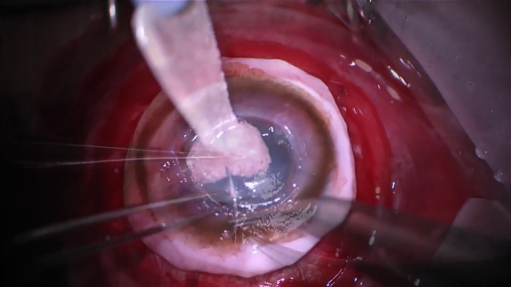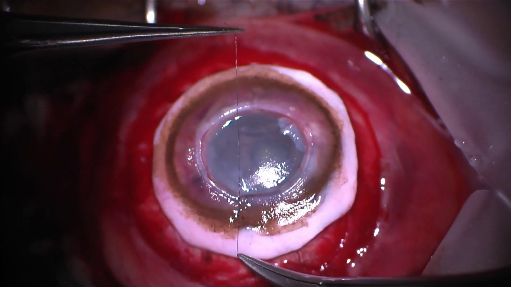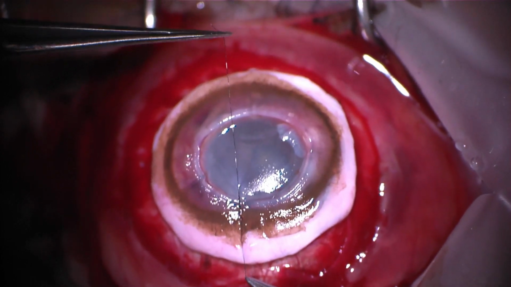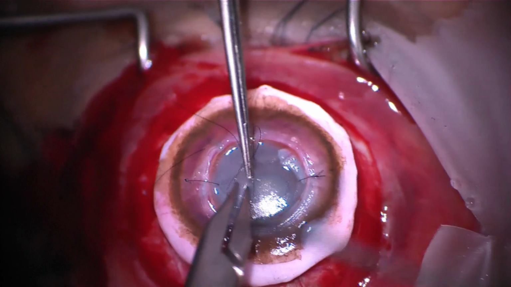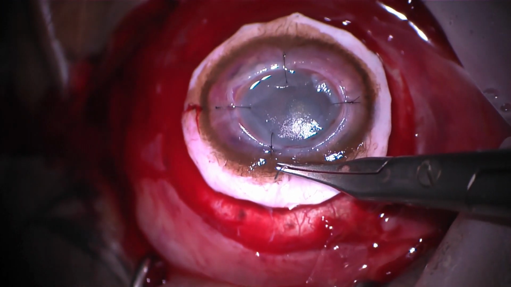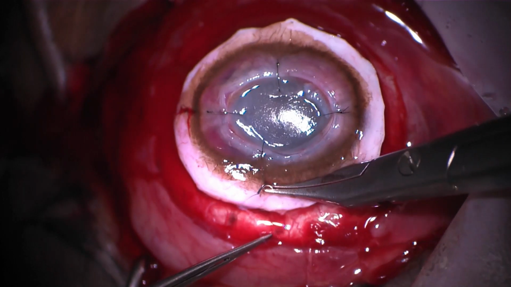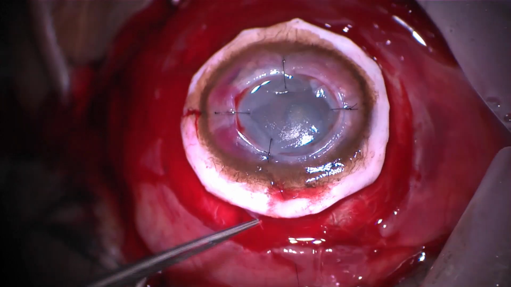So here we're going to suture what we're going to call the graft-host junction, that's the patient's cornea to the limbal cornea. Then after getting that secure, we will then go back and suture the sclera portion to the patient's sclera beyond the area of the thinning.